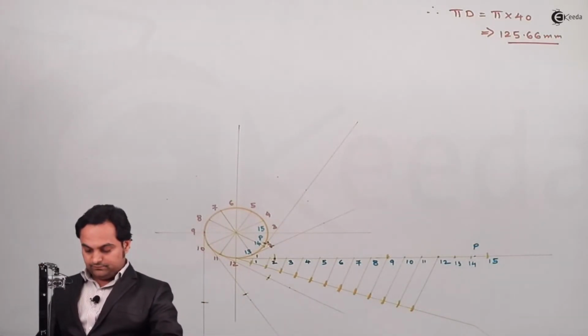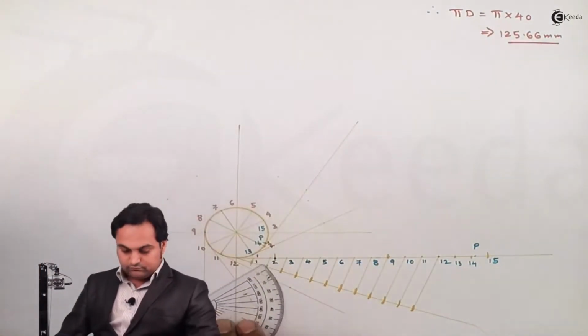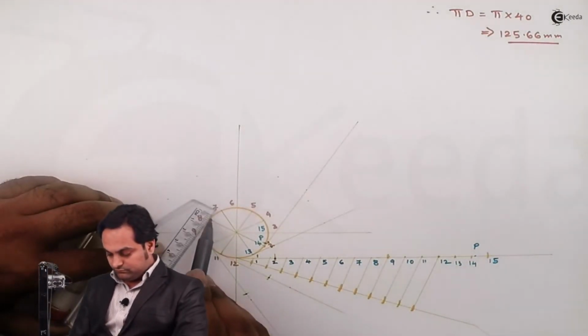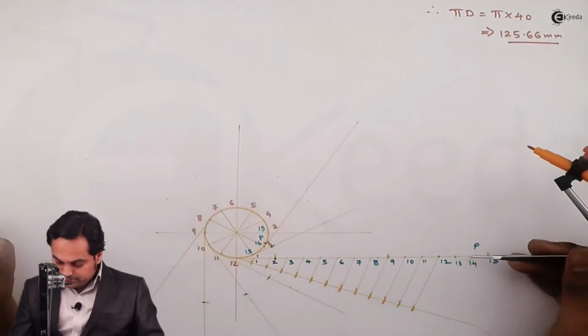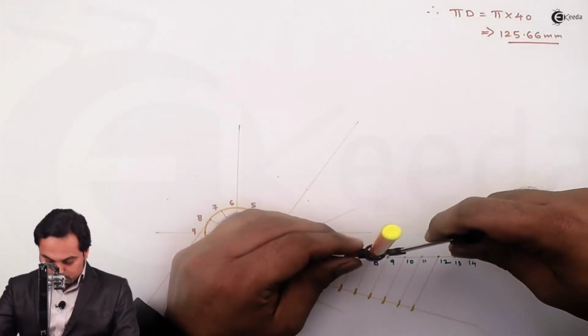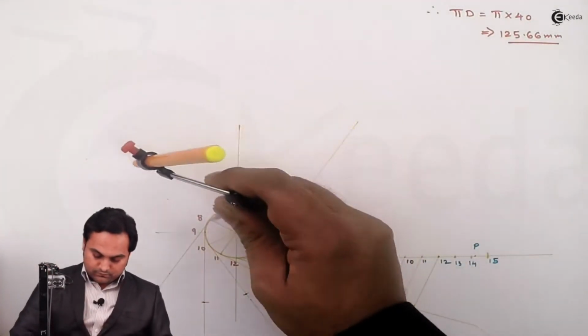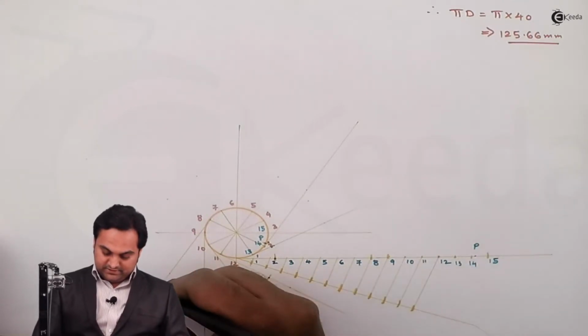Then point 8, measuring from P to 8, cutting it by keeping it on point 8. This method is really easy.